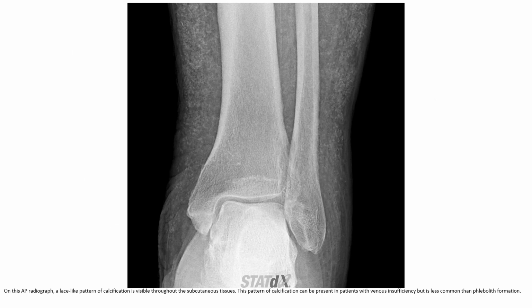This is an AP radiograph. A lace-like pattern of calcification is visible throughout the subcutaneous tissue. This pattern can be present in patients with venous insufficiency, but is less common than phlebolith formation.